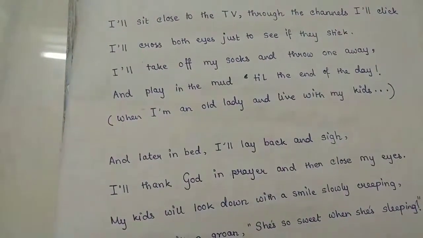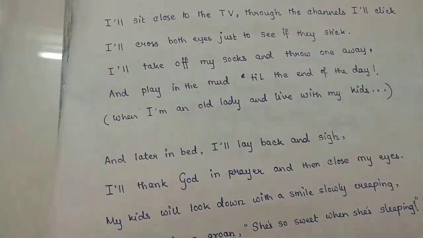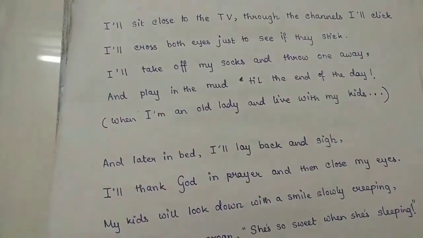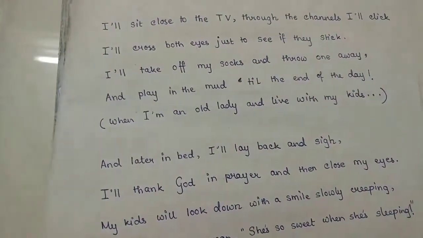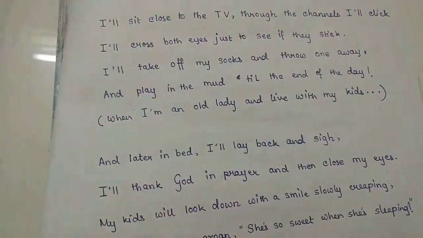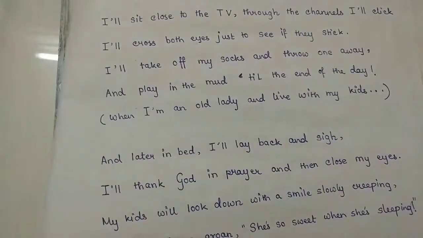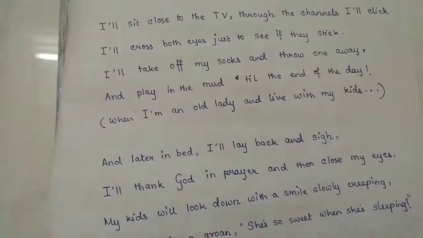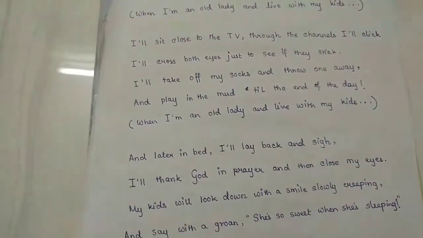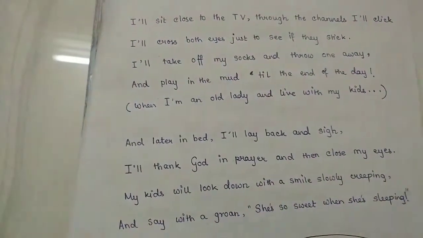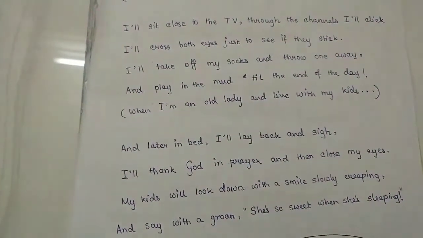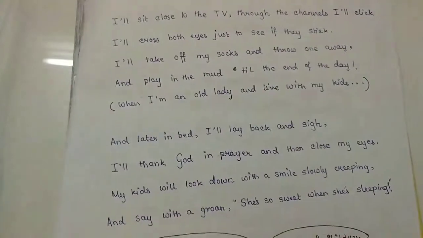Oh my god. I'll take off my socks and throw one away and play in the mud till the end of the day. So with one sock on her foot, she will run out into the mud and probably dance there and play there. So all these things she had already mentioned, that once it permits her to run, she will do each and every one of them.